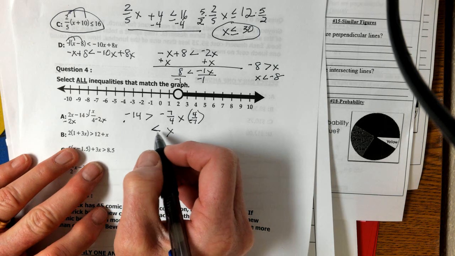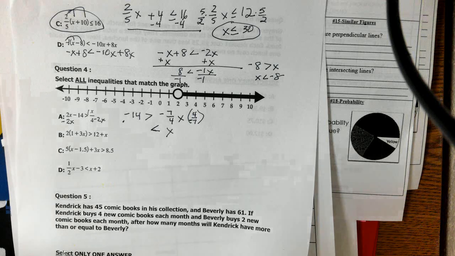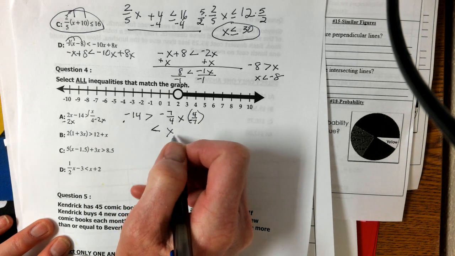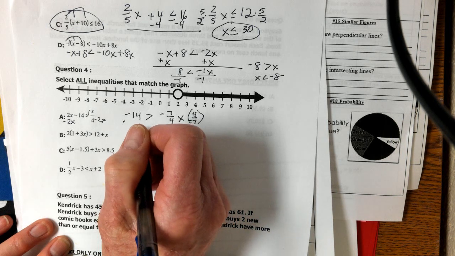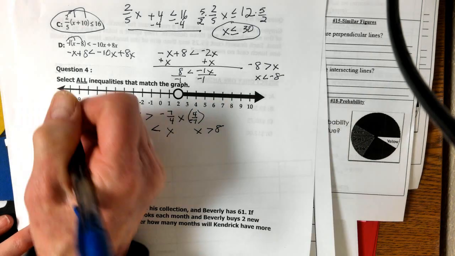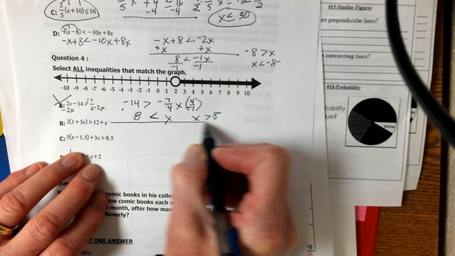And then what you get is x over here, you're going to get an 8. So x has to be greater than 8. So that does not work. Then we have to do b.